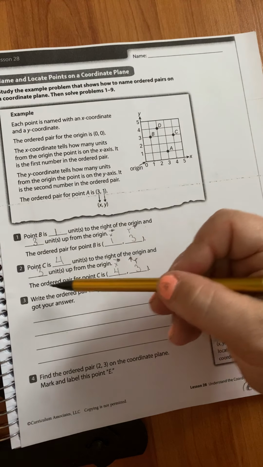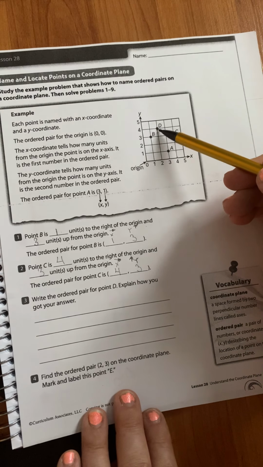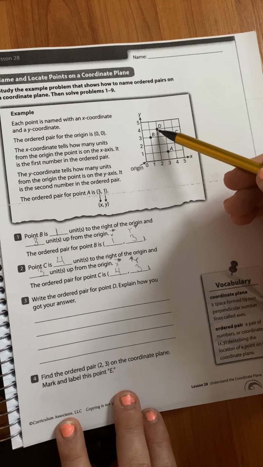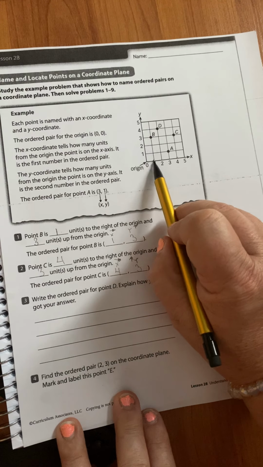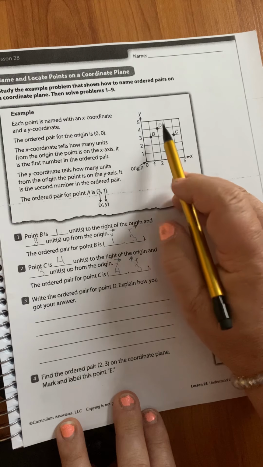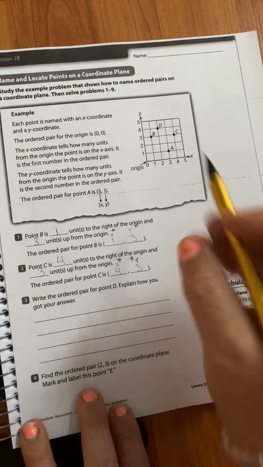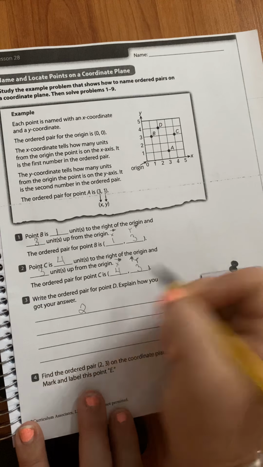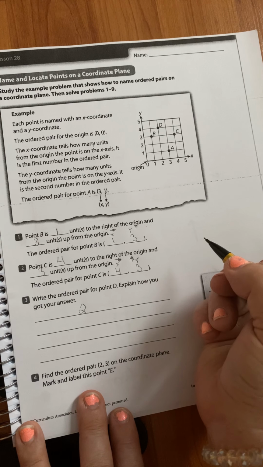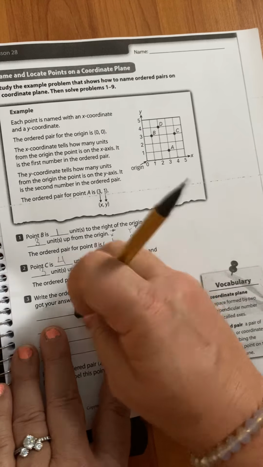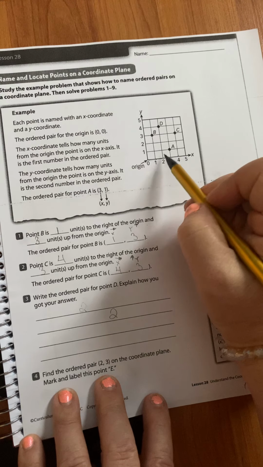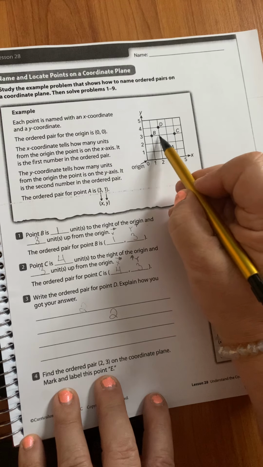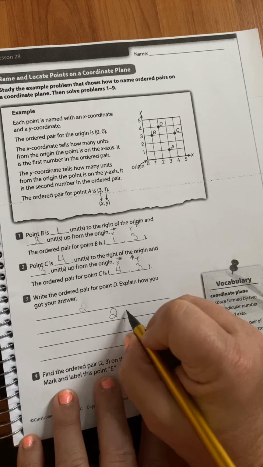So the next one says write the ordered pair for D. So D happens to be right here. So I'm going to do it exactly the same way. I'm going to start at origin, and I'm going to move 1, 2 to the right because D lines up with 2. So my first number is going to be a 2. Actually, I'm going to move that down. Let's move that right here, 2. And I'm going to go up 1, 2, 3, 4. So my second number is a 4.